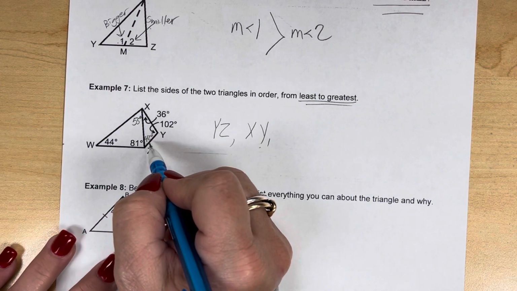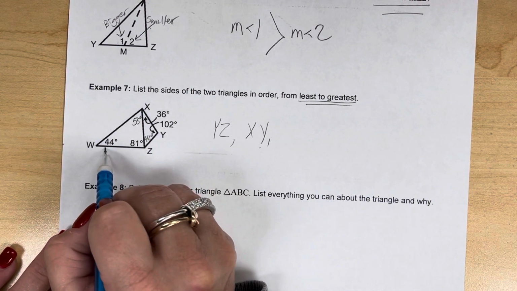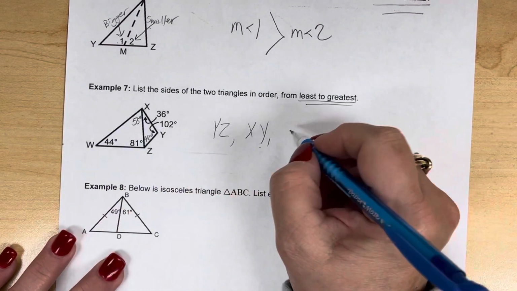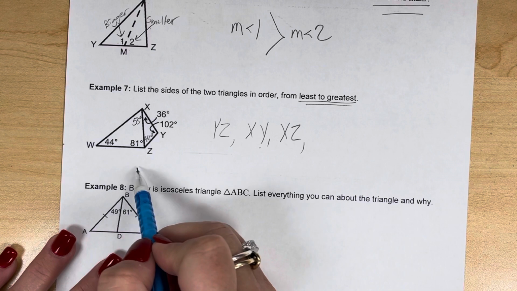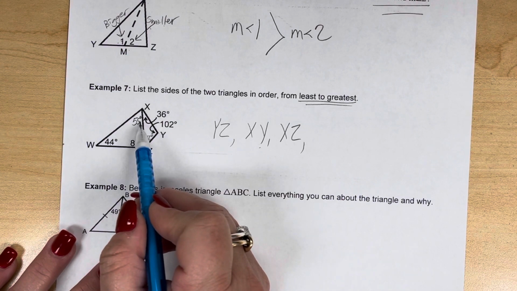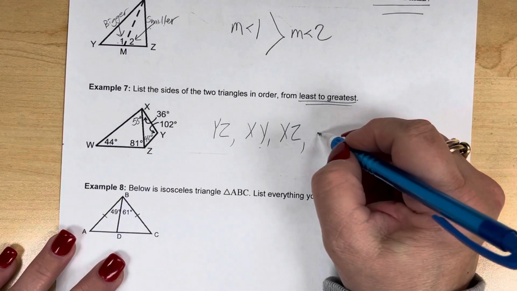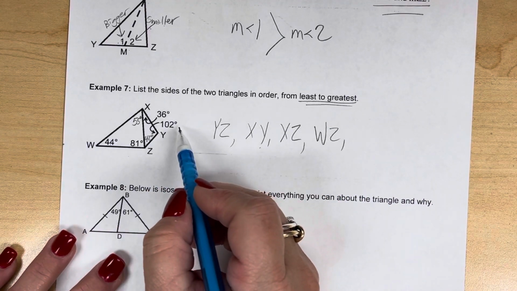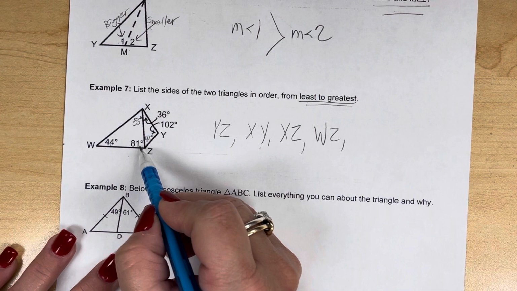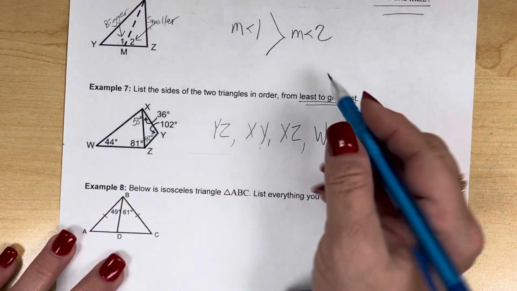So then 44 would come next, so that'd be XZ. Okay. And then next would come 55, so that would be WZ. And then next would come 81, so directly across from that is XW.